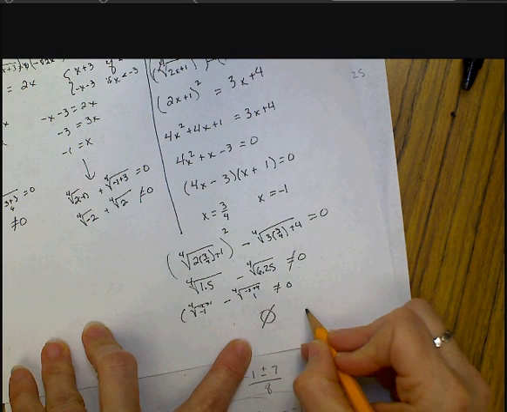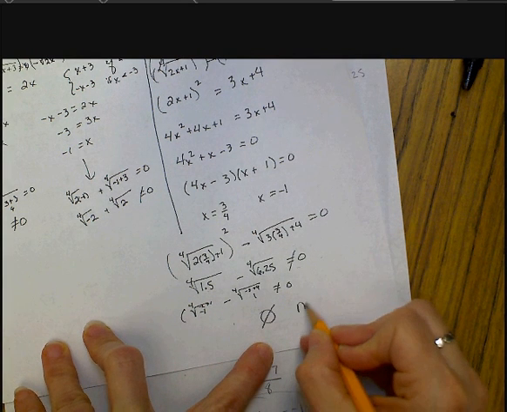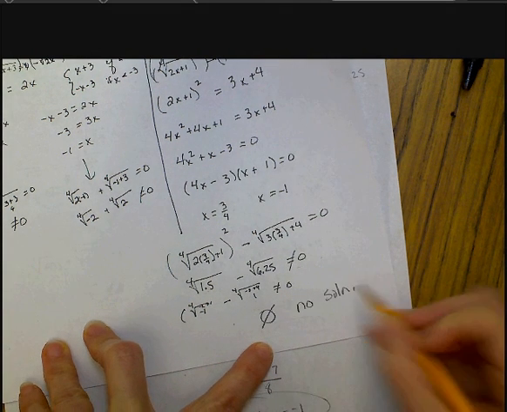You can use the empty set, or you can actually write out no solution. Right, thanks.